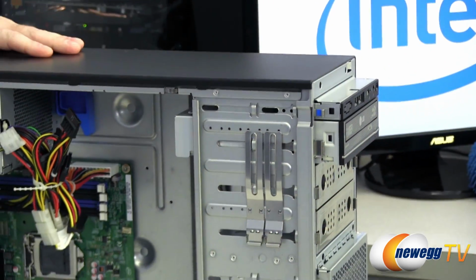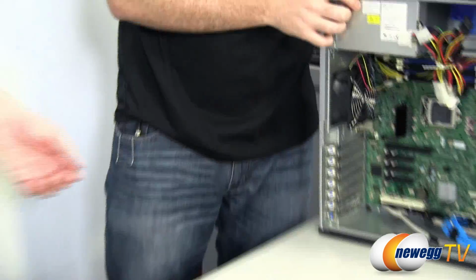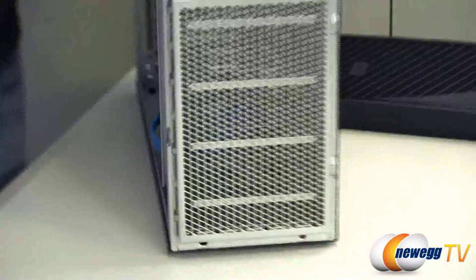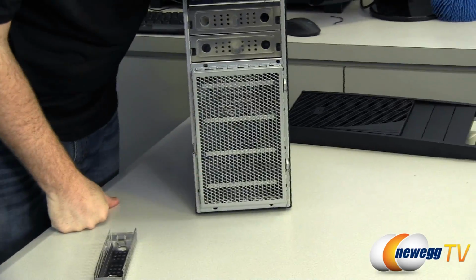Locked in. Step 1, good. Now let's talk about hard drives. The hard drive trays, let's spin the chassis around here so we can see the front. Once again, we have a grill here for EMI purposes.